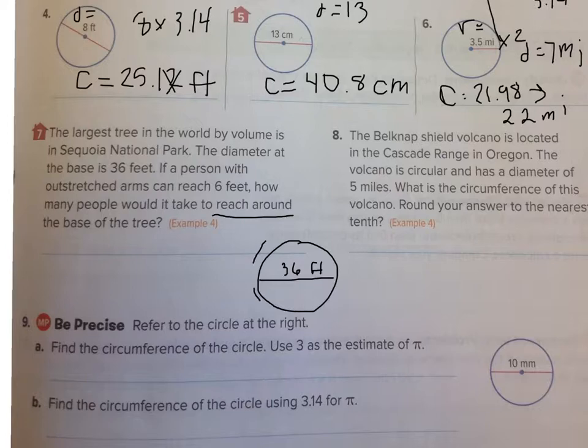So what is around our tree? Circumference. So we are trying to find circumference, which is going to be the diameter, so 36 feet times 3.14, which is pi. And if you do that, you are going to get about 113 feet.